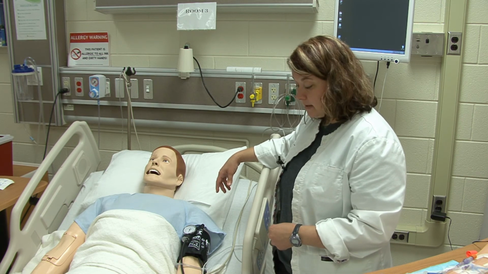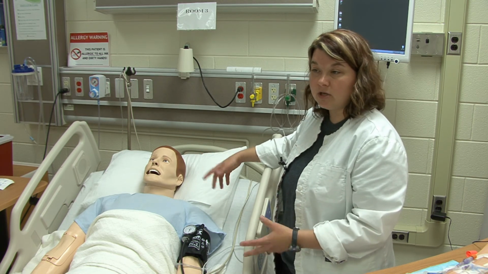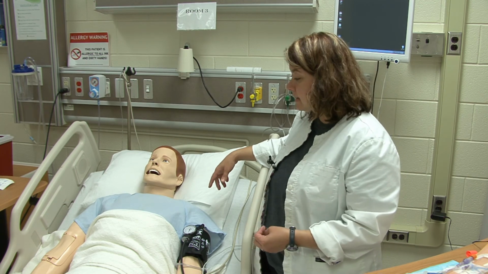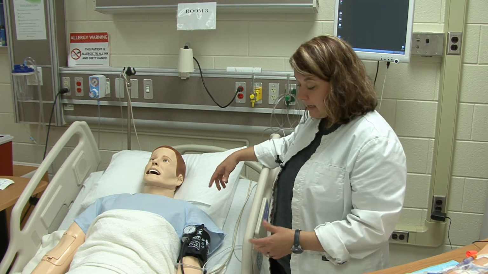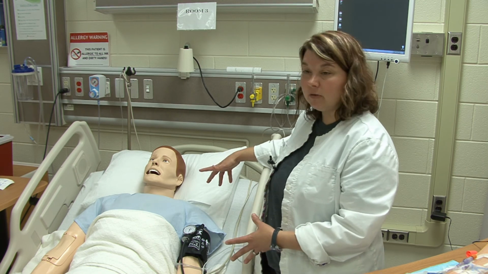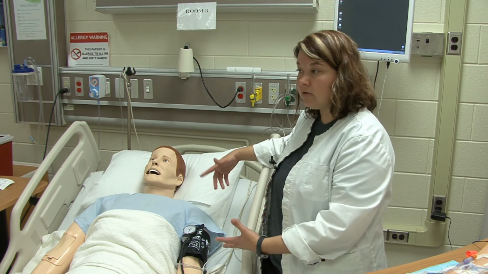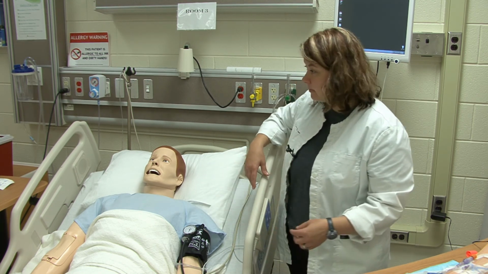Also, for patency, you need to flush the IV at least once a shift or whatever your hospital policy says to make sure that it is patent. But again, if I came back in and I needed to start IV fluids on him, I would need to make sure to flush it and make sure that everything is what it needs to be and that it is patent.